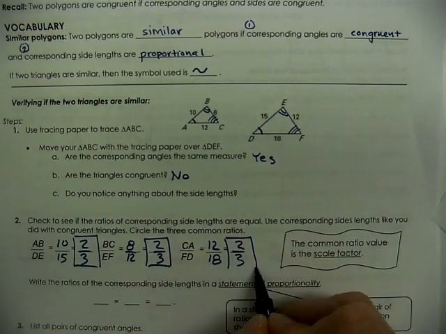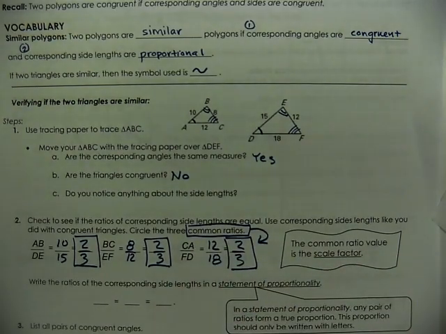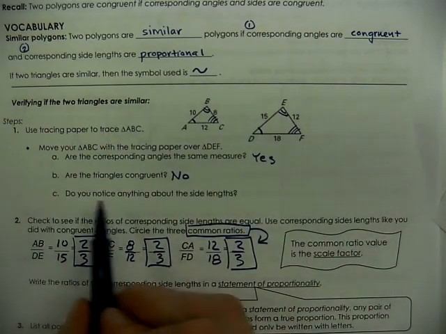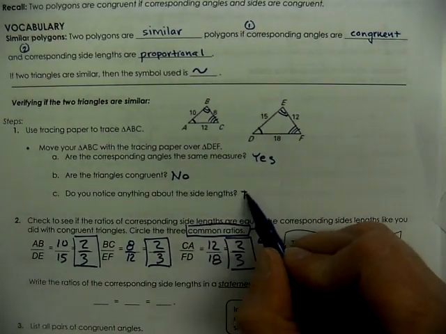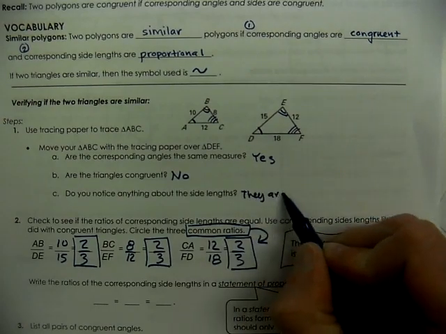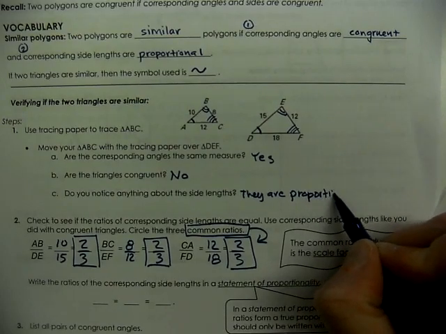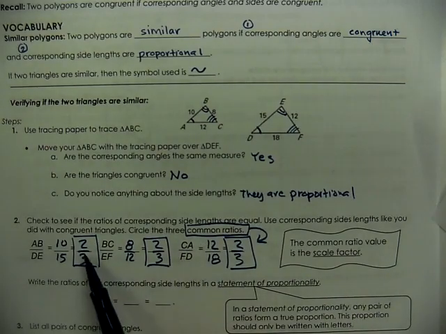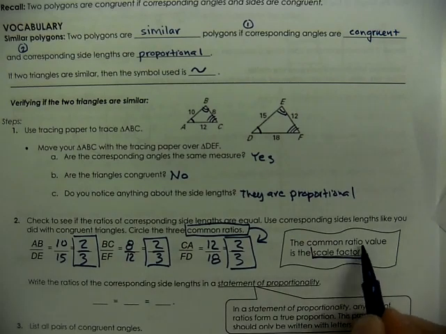This 2/3 that you see is what we call the common ratio, because the common ratio is common to each pair of sides. So that helps us to see a little bit more clearly that, yes, these side lengths really are proportional. I should say the corresponding sides are proportional. And not only do we have a common ratio of 2/3, but it's also going to be the scale factor.